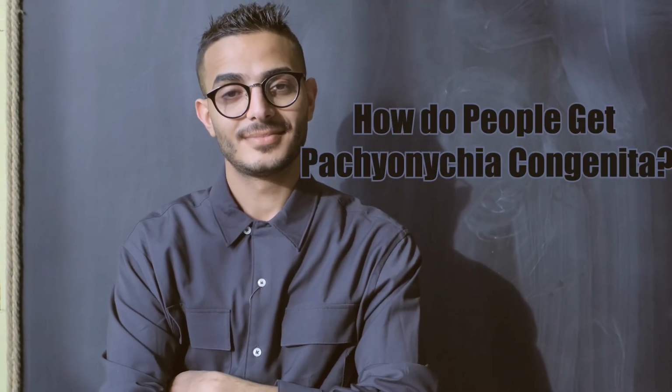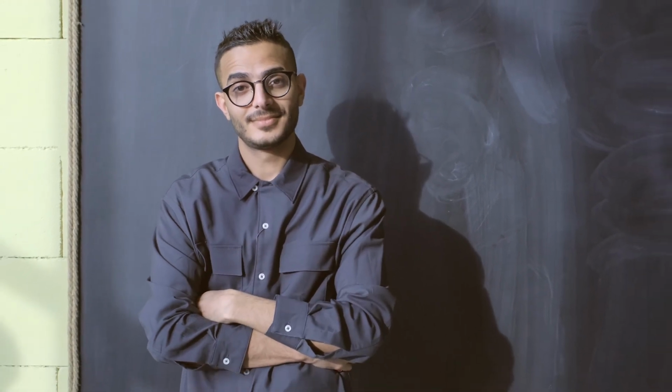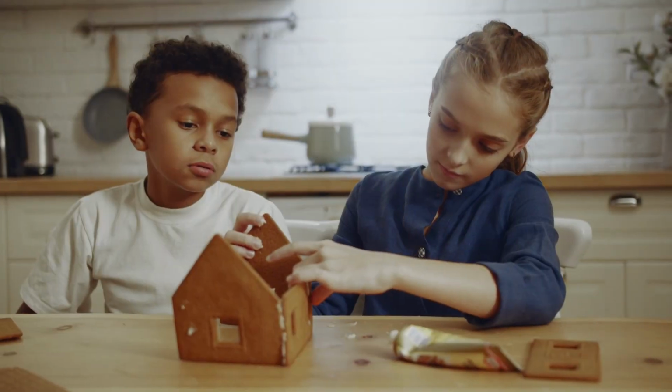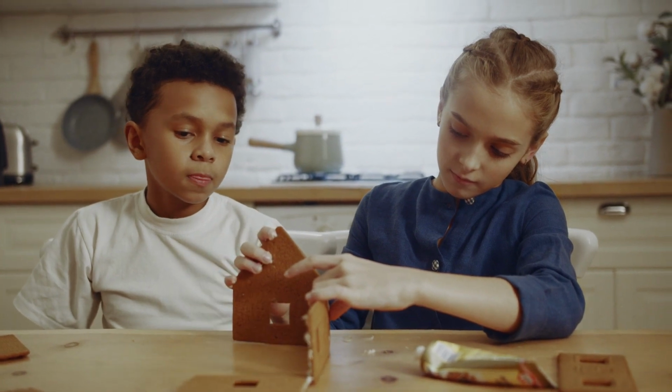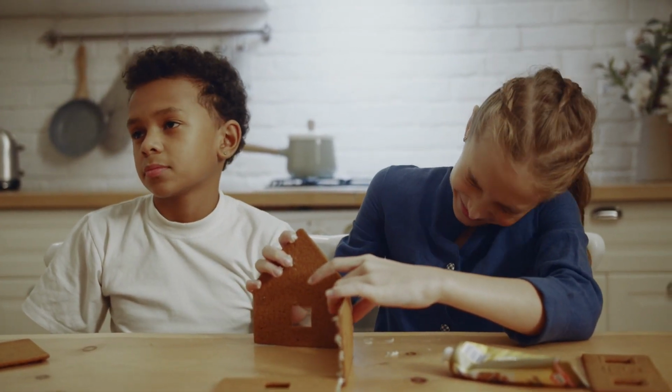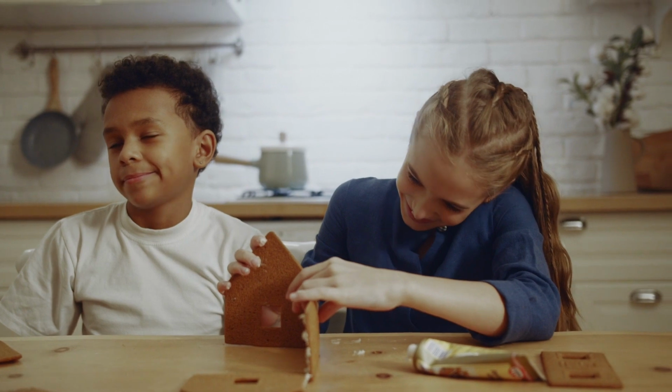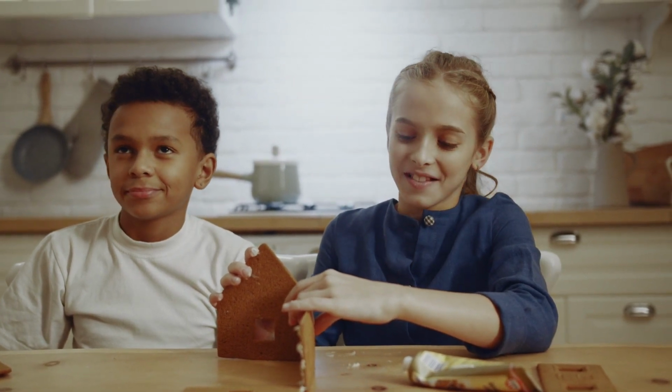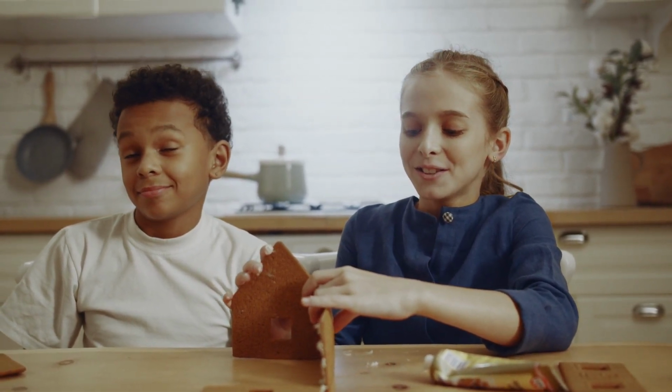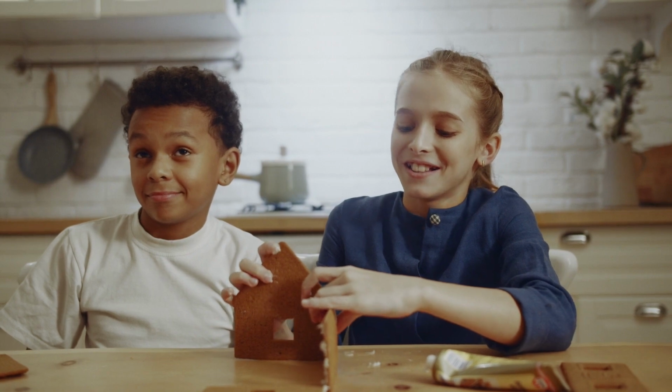So that leads to another important question. How do people get Pachyonychia congenita? Pachyonychia congenita has a predictable pattern of inheritance. People with PC have a 1 in 2 chance of passing the disease to their children each time they conceive. In other words, the disorder exhibits an autosomal dominant inheritance pattern. Children have to inherit just 1 copy of the mutated Keratin gene to exhibit symptoms.